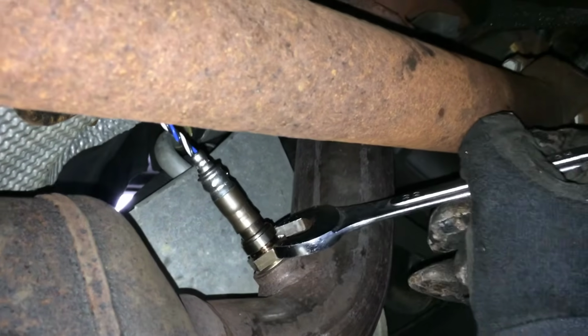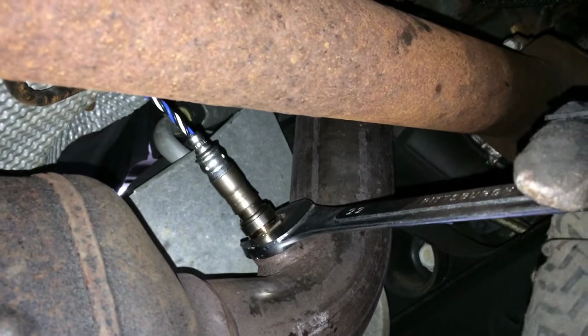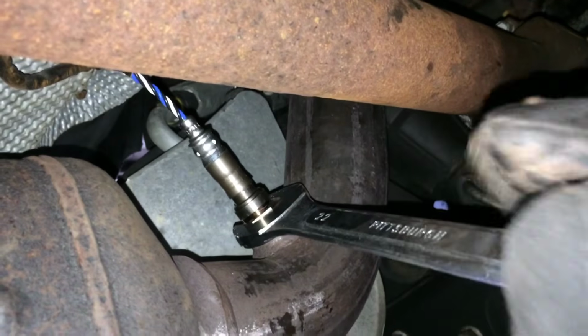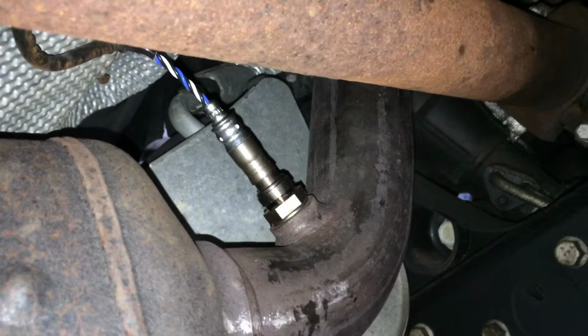You don't want to overtighten it. And then the next thing you would do is connect the harness.